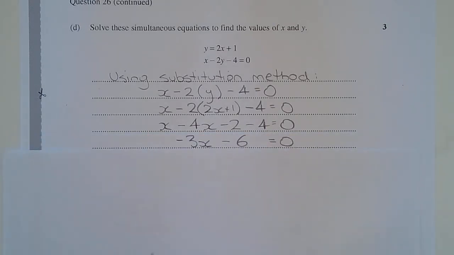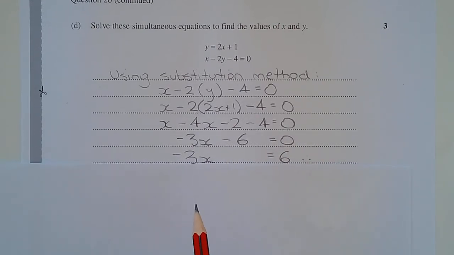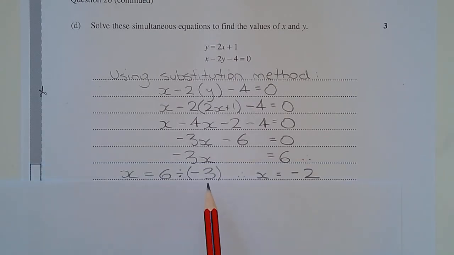Now let's solve this equation. So we'll collect the like terms. So x minus 4x is negative 3x. And negative 2 minus 4 is negative 6, and that equals 0. I'm going to move the negative 6 over to the other side by adding 6 to both sides. So we have negative 3x is equal to positive 6. Dividing both sides by negative 3, we have x equals 6 divided by negative 3. So therefore, x equals negative 2.